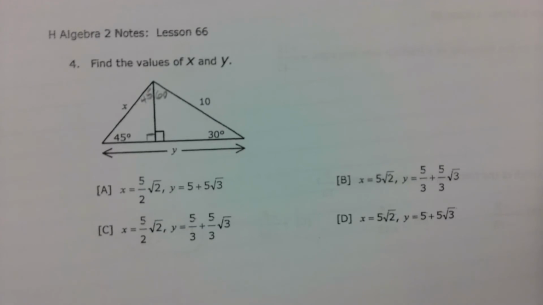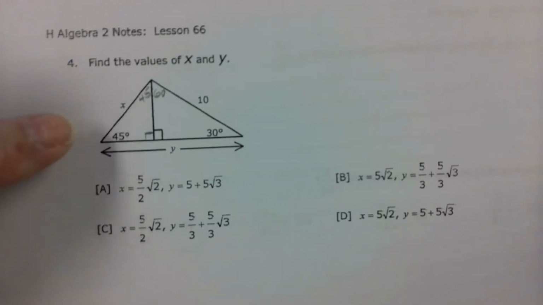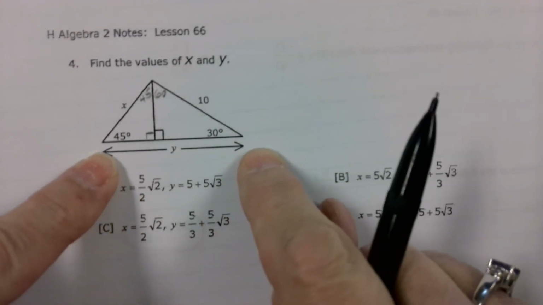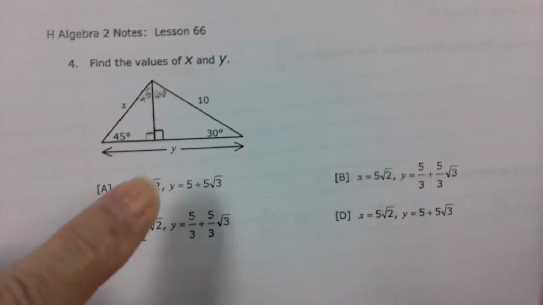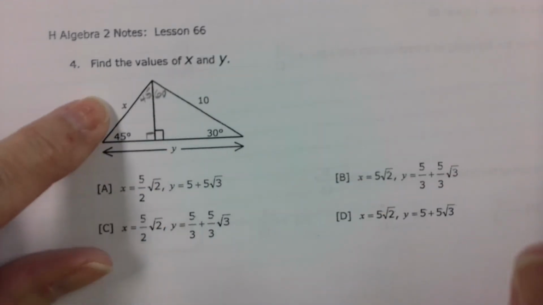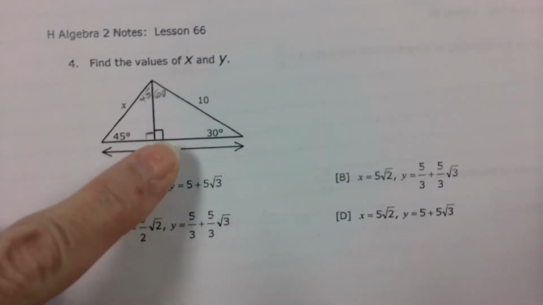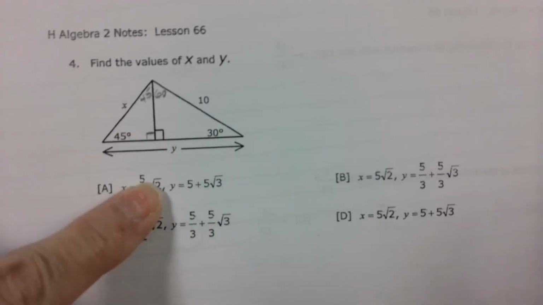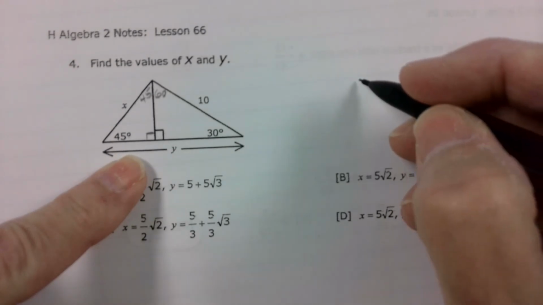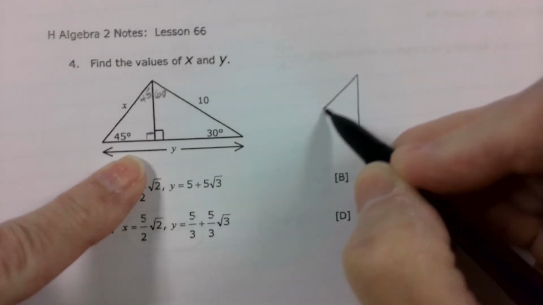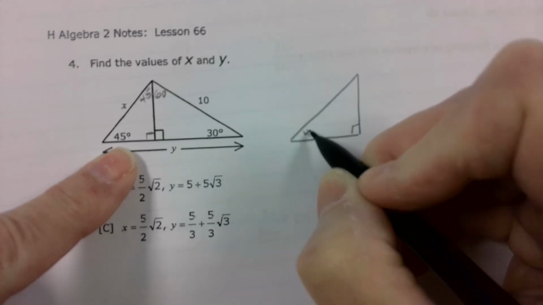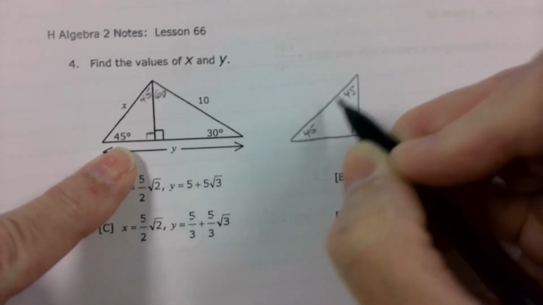Zach, you awake? Mm-hmm. So, I'm going to start by finding X, because Y spans both of these, doesn't it? Okay? I'm going to start by finding X, but even before I do that, I'm going to split this up into two different triangles. So, I'm not drawing my representative special triangle. I'm just redrawing these triangles into two separate ones.